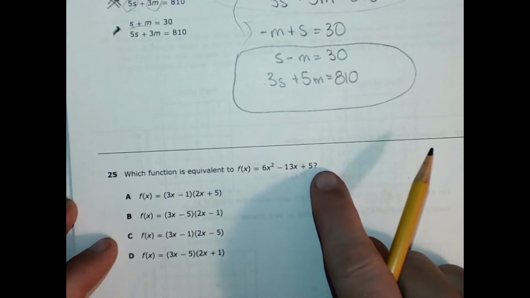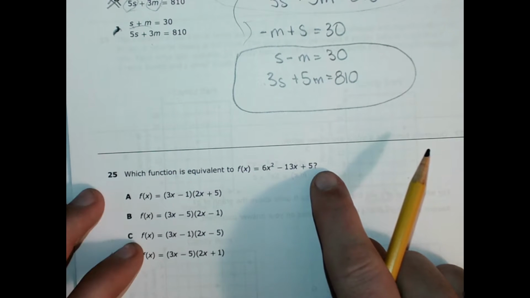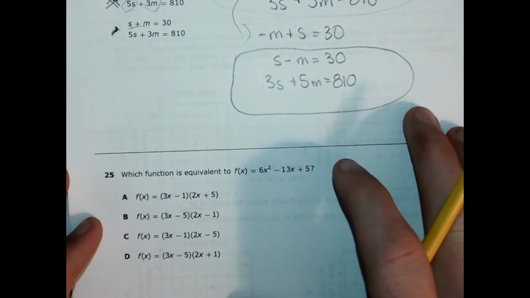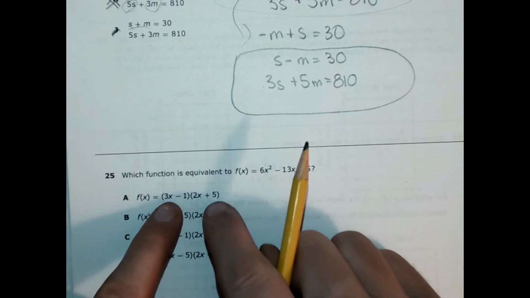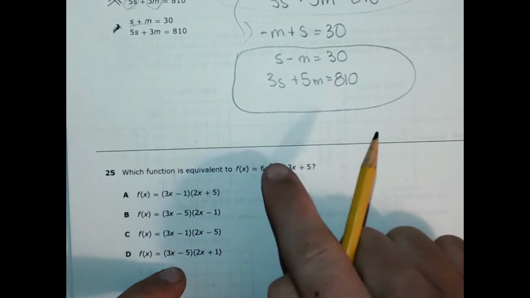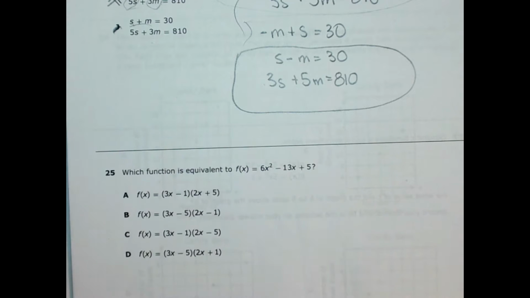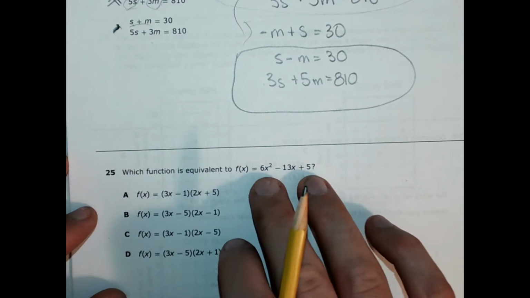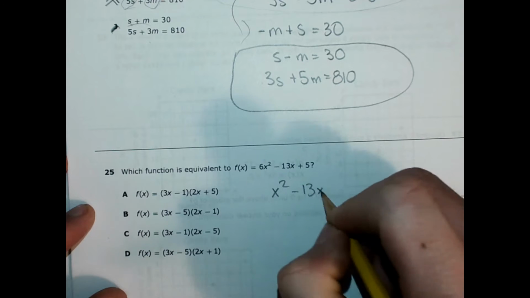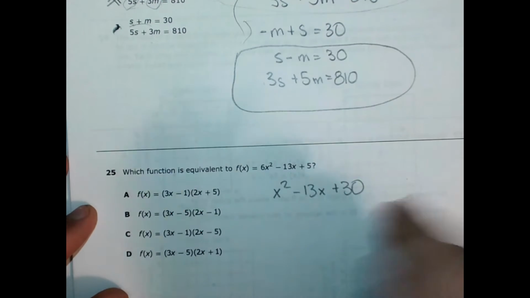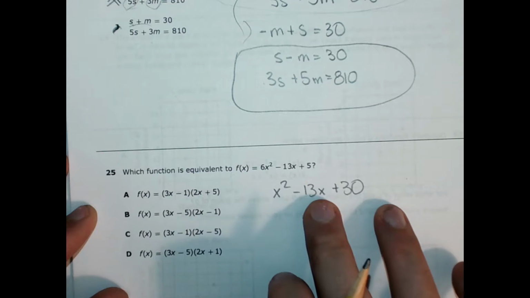Which function is equivalent? So you've got a couple of options here. You can just go put them all into the calculator. That's a very slow approach, but it will work. You can FOIL all of these out and see what matches. Again, it's a very slow approach, but it will work. The most direct approach would be to use bottoms up and rewrite this as x squared minus 13x plus 30. This is a factoring question.